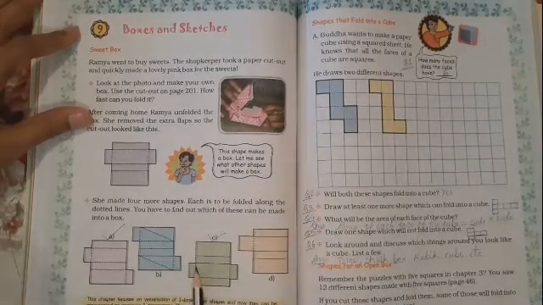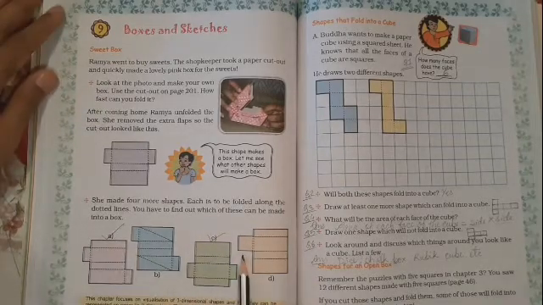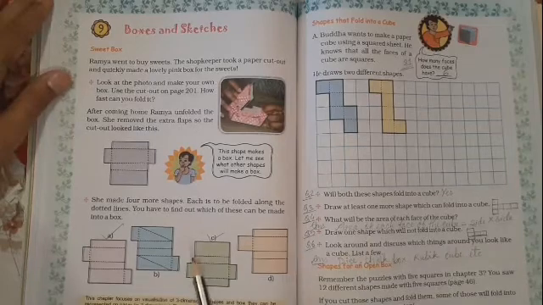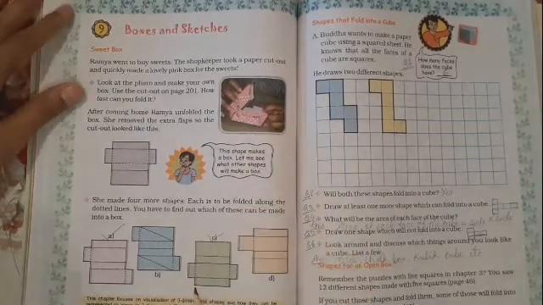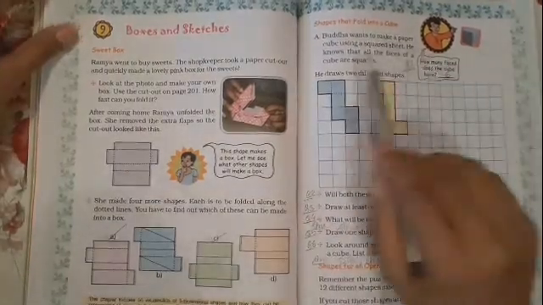So you can make some other cutouts also, and you can try to make some more boxes like this. So I hope you will try at home. Now let us move to the next page.